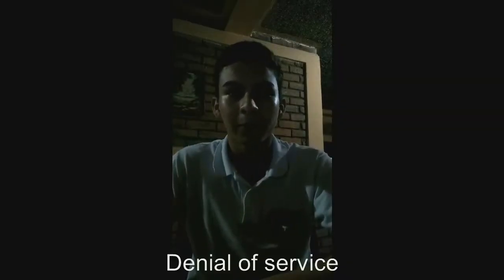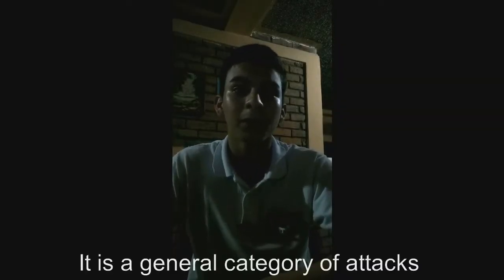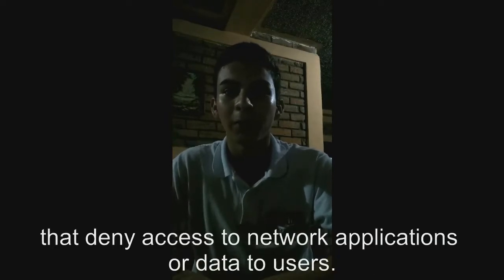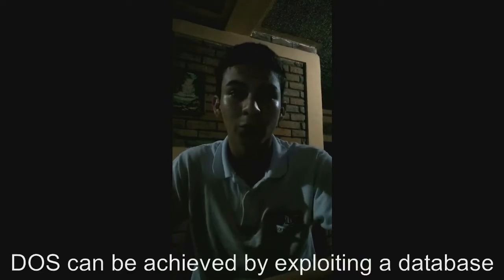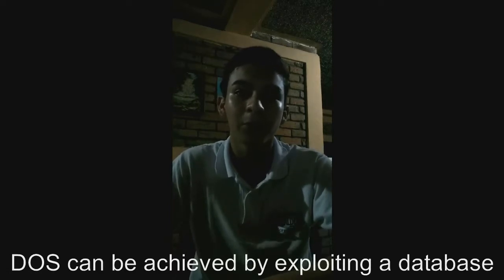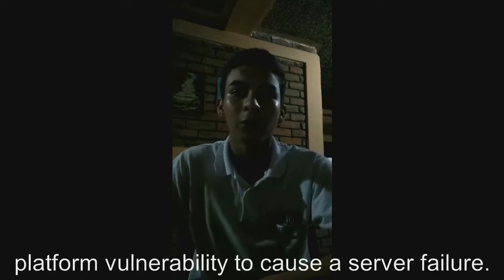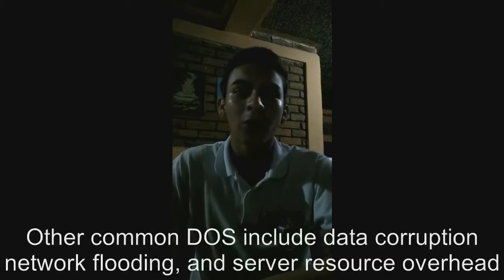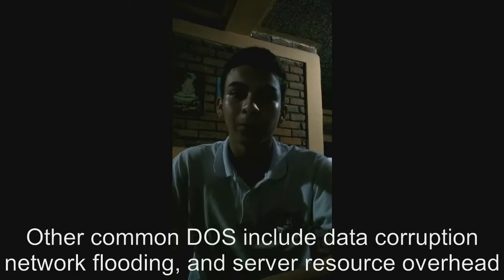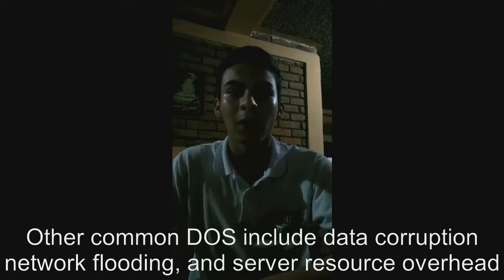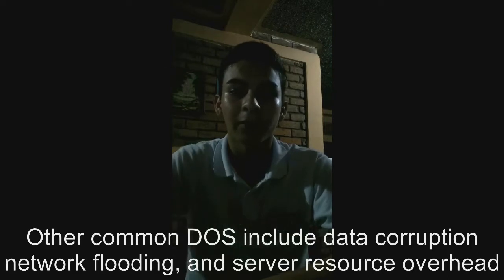Denial of service. It is a general category of attack that limits access to a network, application or data for users. For example, those can be achieved by exploiting a database platform vulnerability to cause a server failure. Other common DoS attacks include data corruption, network flooding, and server resource overload.